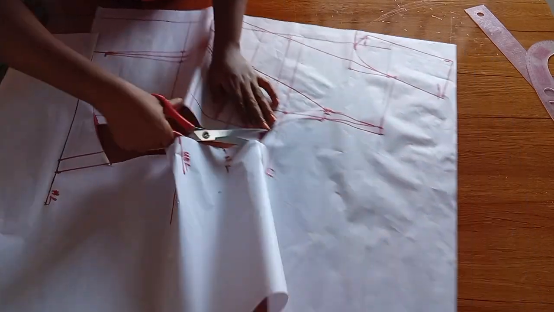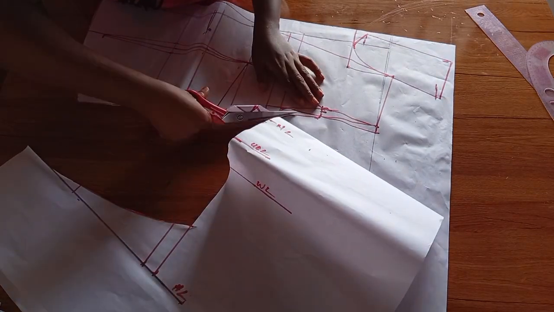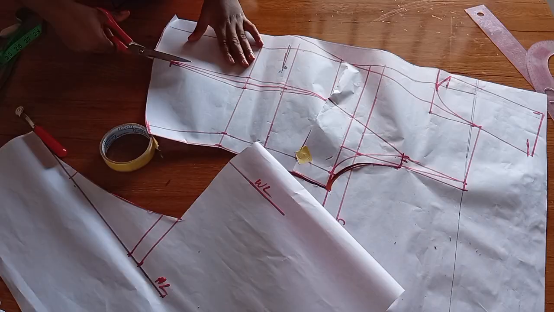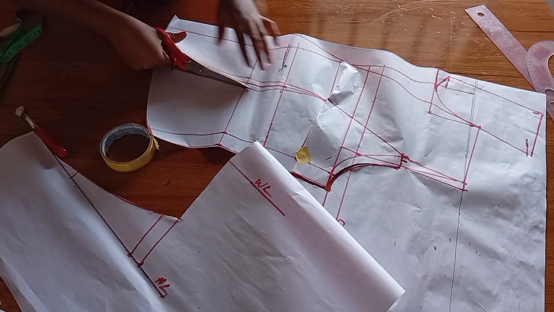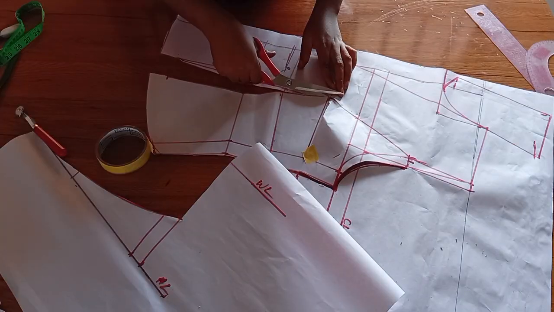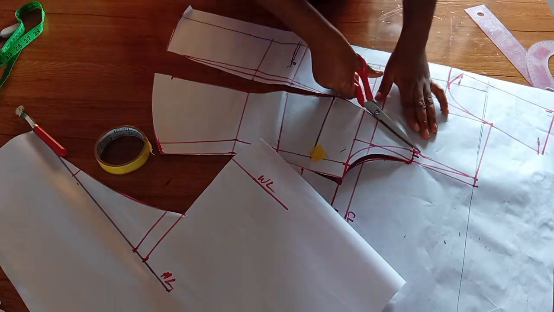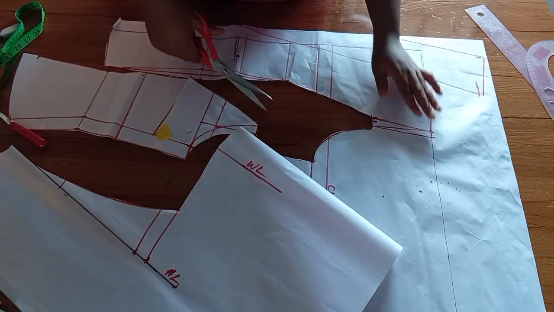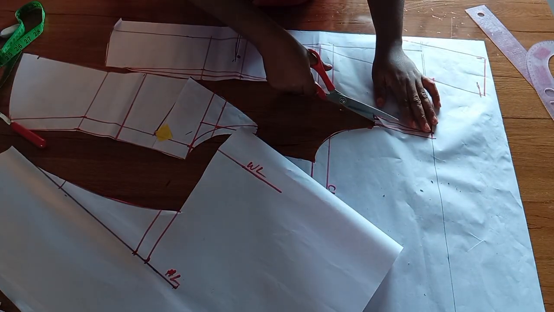Don't watch me the way I'm cutting. The allowance I added at the angle is what I'm cutting across. So listen here. It's out. Then this, we cut this way. We're cutting this way, sorry.